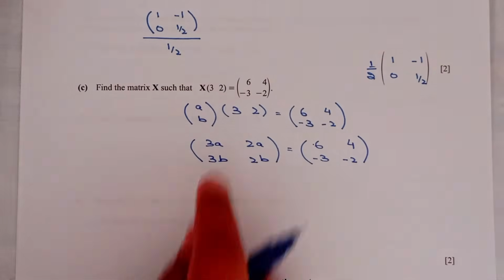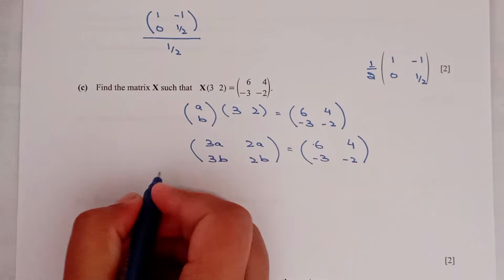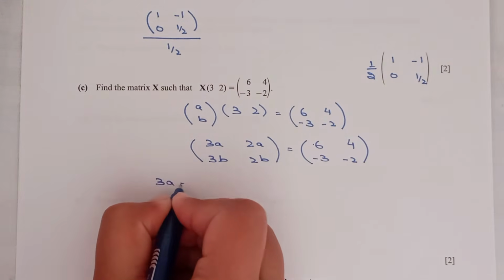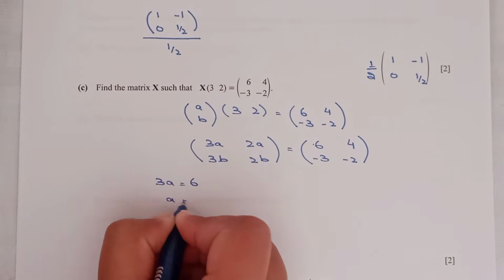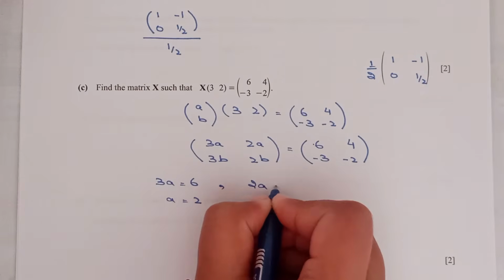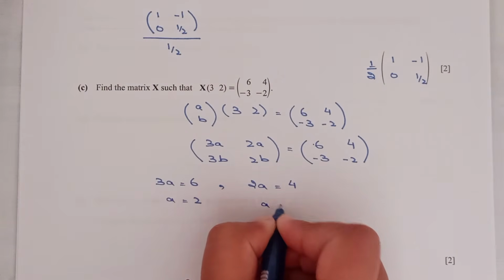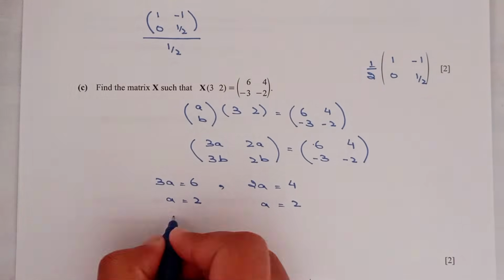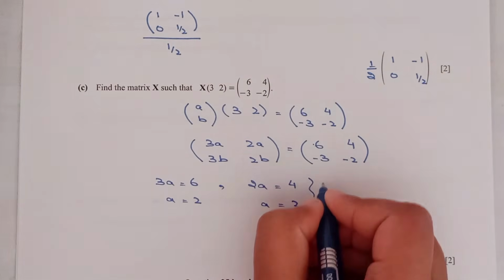Right? Okay, now 3a would be equal to 6, and from here a is equal to 2, or 2a is equal to 4, and again a would be equal to 2. Right? So the a value is 2. Now let me find the b.